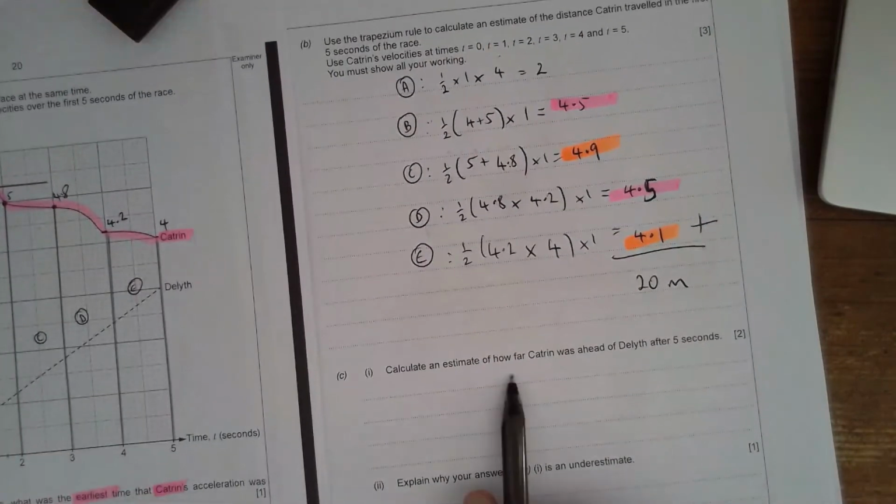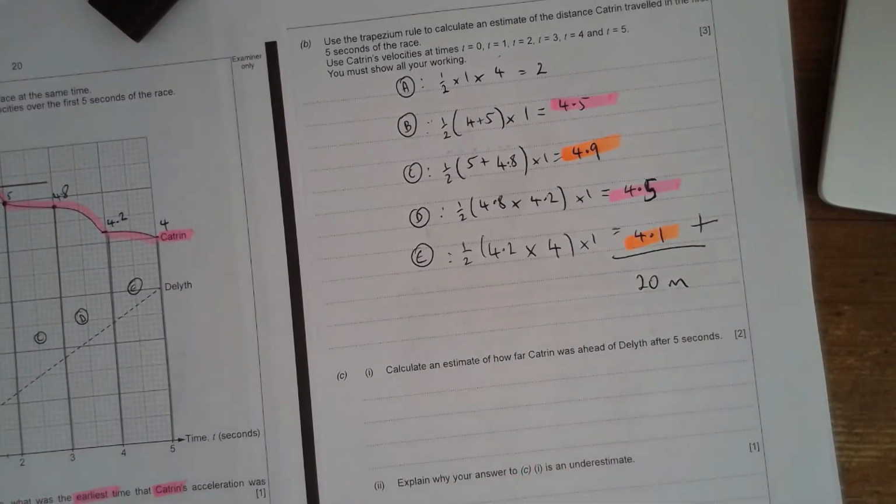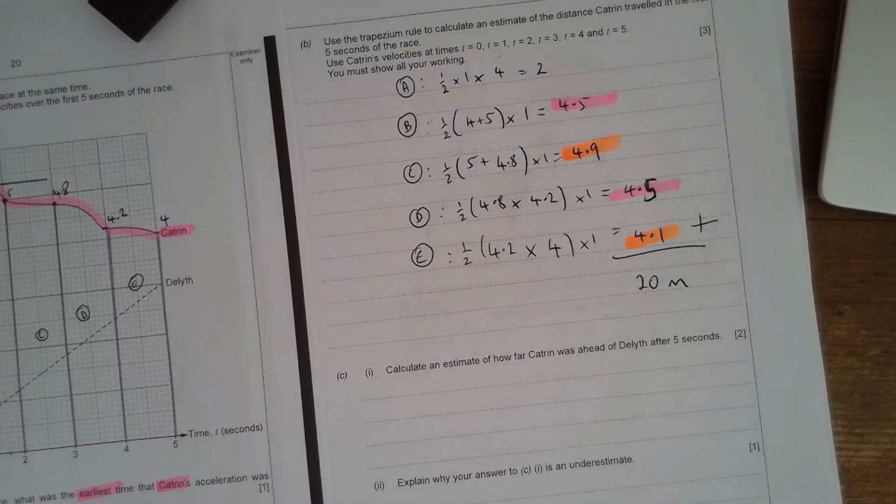We're then asked to calculate how far Katrin was ahead of Delith after 5 seconds. Well, we need to go and work out what Delith's distance is.